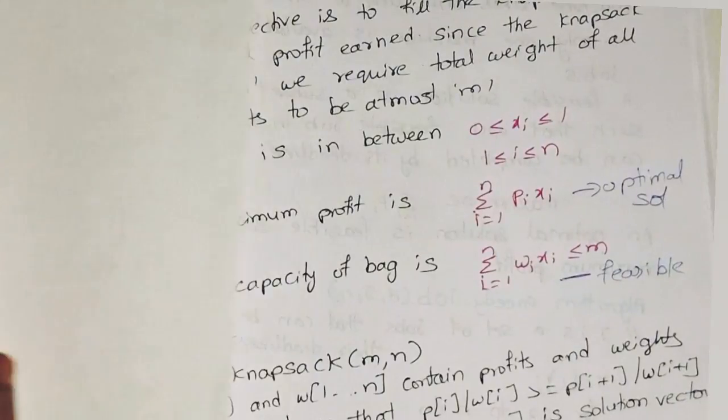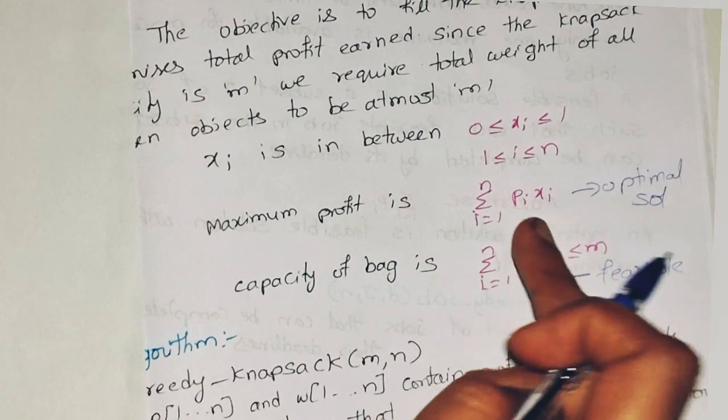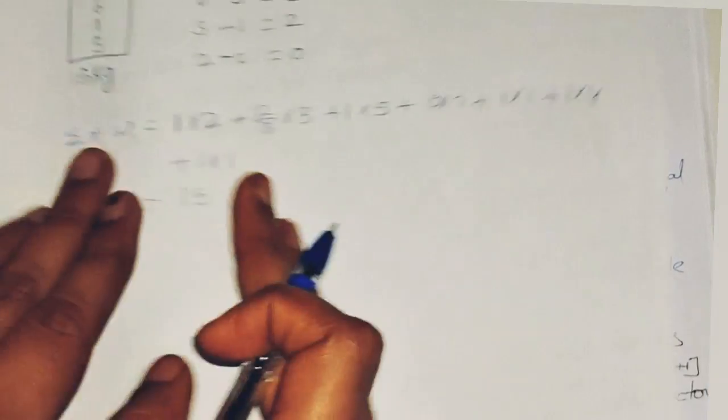Okay, so next we will see the maximum profit. What is the maximum profit earned here? The maximum profit is the sum of pi into xi.